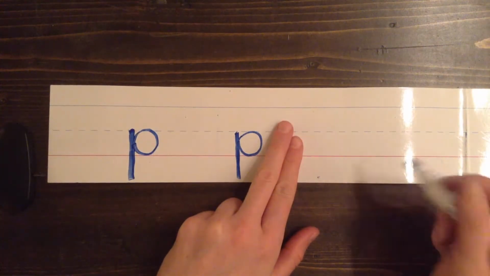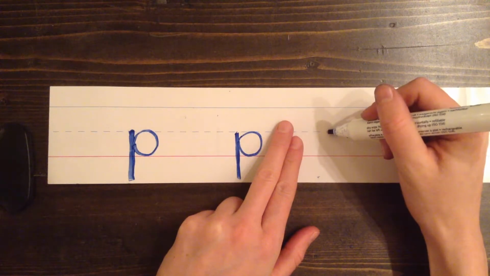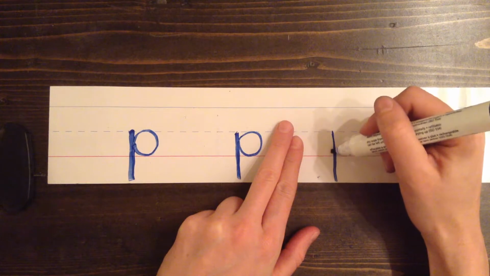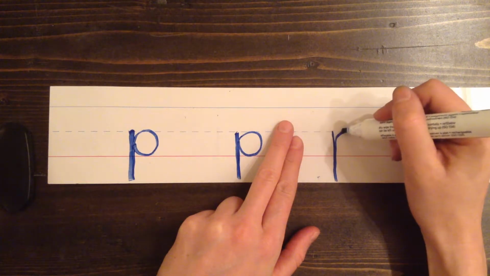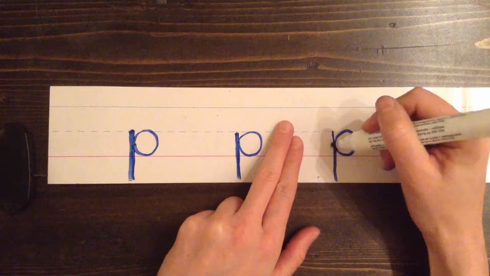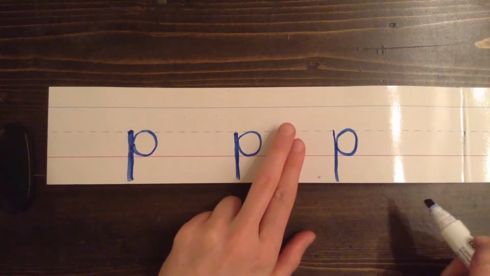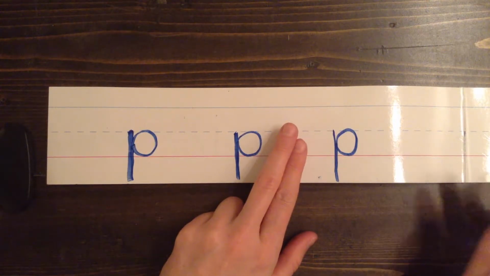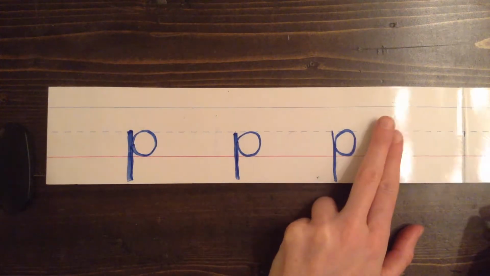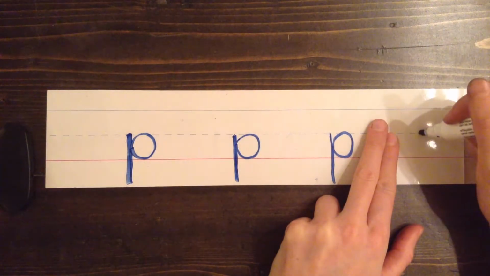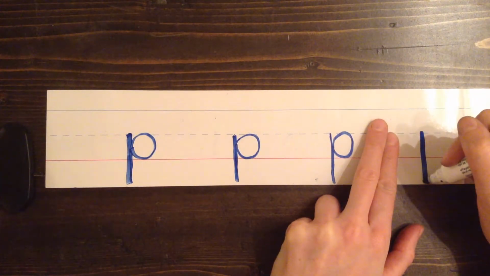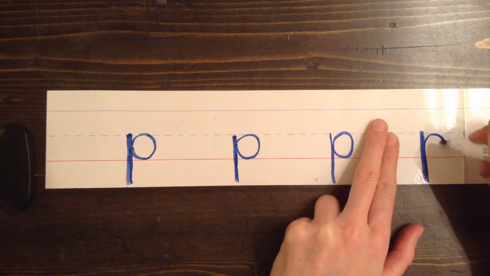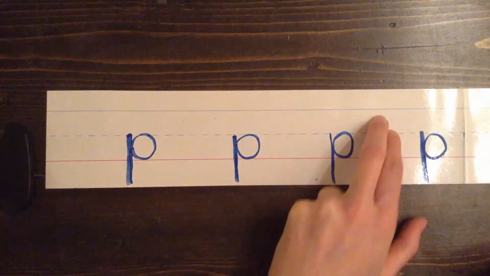2 finger spaces. Go to the dotted line. Go way down. Bounce right back up. Begin your forward rainbow. And curve all the way around. When you do your forward rainbow, you should start it right before you get to the dotted line. Don't wait until you actually get there. Let's do another lowercase p. Go to the dotted line, then go way down. Bounce up, forward rainbow, curve all the way around. Just like that.